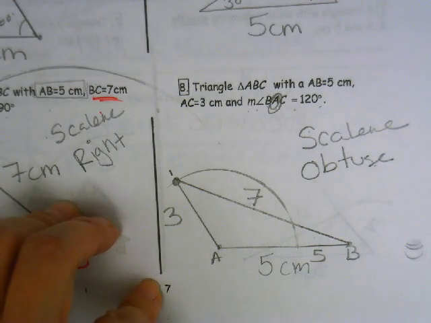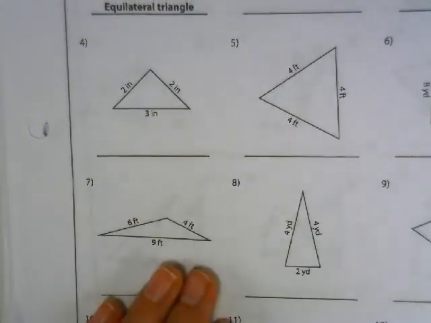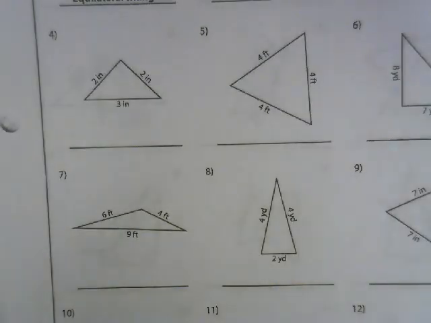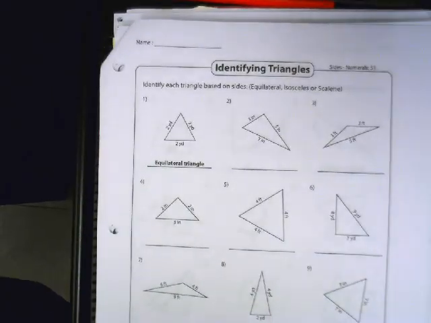All right, so scalene, obtuse. Now, we're going to practice naming them for a minute. All right. This should be easy. Page 8. Should be very, very easy, because they already drew them for us. Yay.